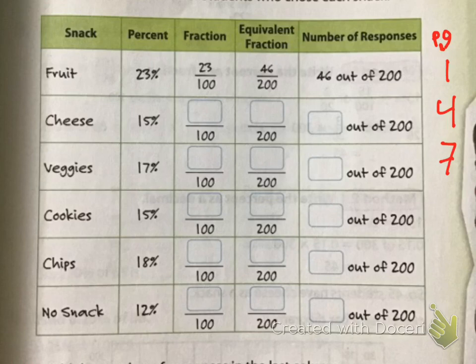Now, an equivalent fraction, what does equivalent mean, Hannah? It means equal, exactly. These two are equal. Notice how, just similar to our ratio tables, what do we multiply 100 by to get to 200? 2. Times 2. So we do the very same thing to the top. What we do to the bottom, we do to the top. What we do to the top, we do to the bottom. So we multiply it. An equivalent fraction to 23 out of 100 is 46 out of 200.